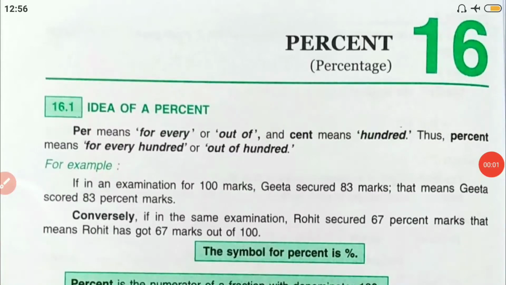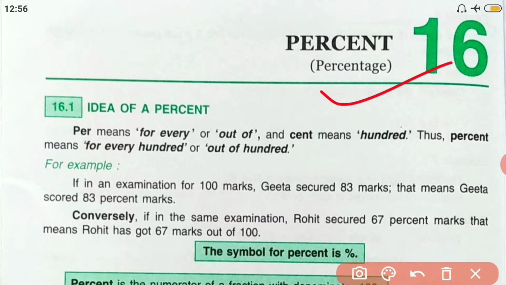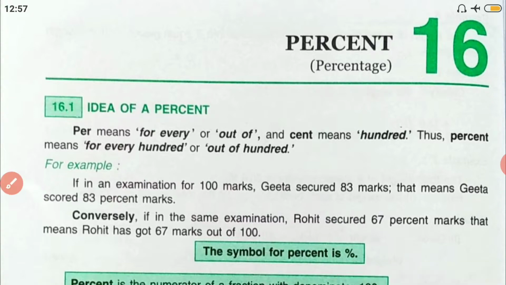This video is for class 6 mathematics, and in this video we are starting with the chapter percent. Let us start with the idea of percent. Per means for every or out of, and cent means 100. Thus percent means for every 100 or out of 100.